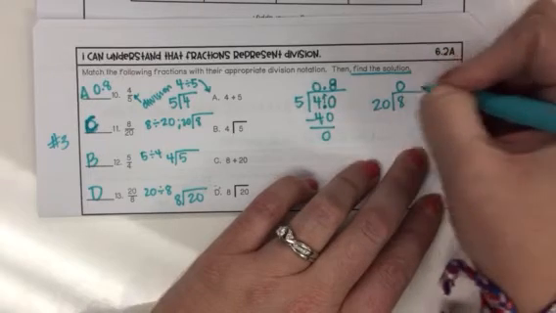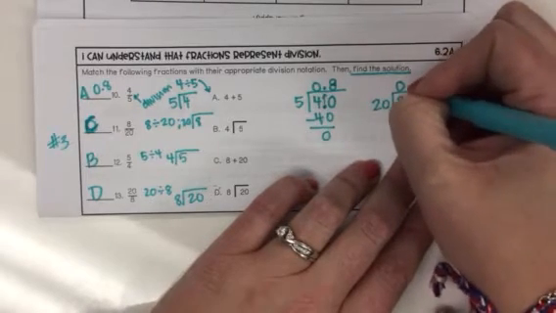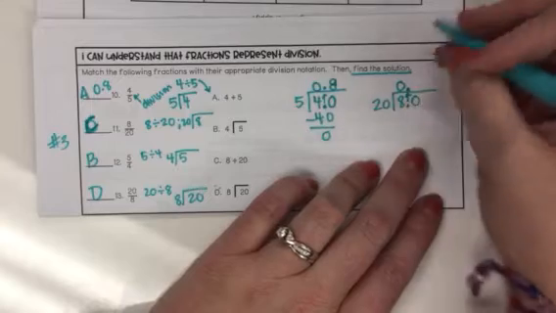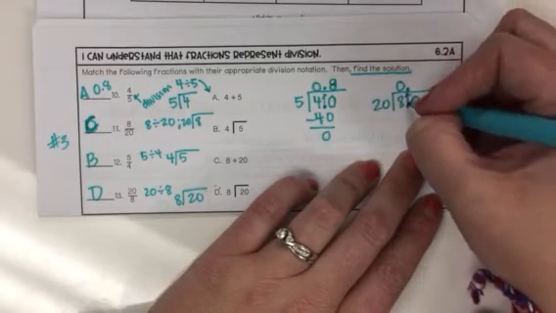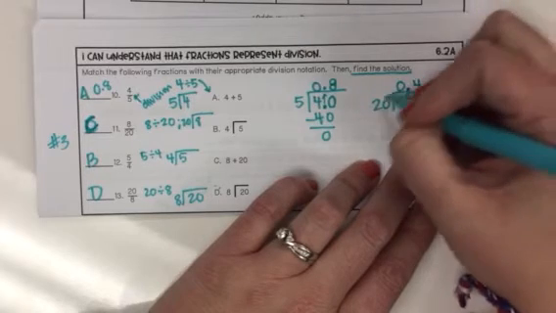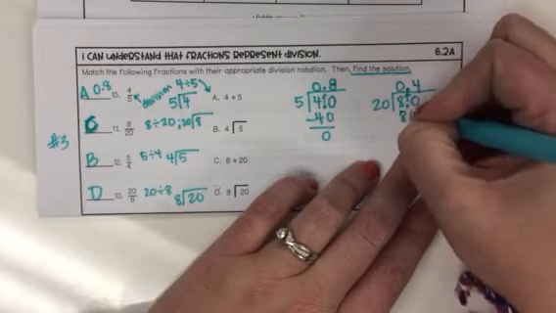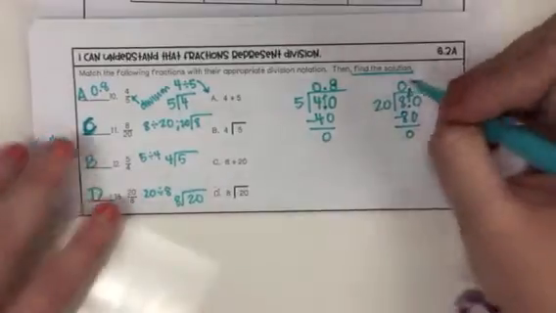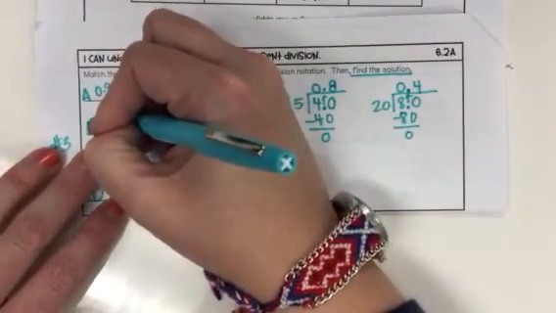When I look at letter C, we had 8 divided by 20. 20 cannot go into 8. But it can go into 80. So I added a place value so that we could see what happens, but because I added a decimal, I have to move it up. 20 goes into 80 4 times. 4 times 20 is 80. 80 minus 80 is 0. So my answer to letter C is 0.4.